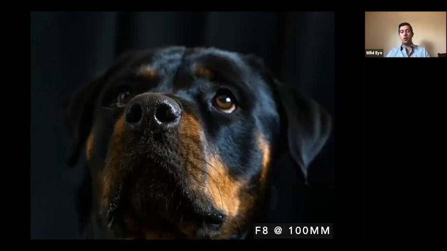Okay, also the distance that you are from your subject, that also plays a massive part when it comes to your depth of field, and something that you have to pay close attention to. So this is my little puppy dog, Rottweiler, and you can see even in this frame, I was shooting at f8. I mean, she was very close to me, so I was using a macro lens, and I was focusing on the nose, obviously.